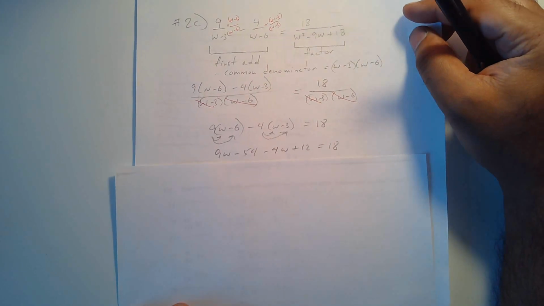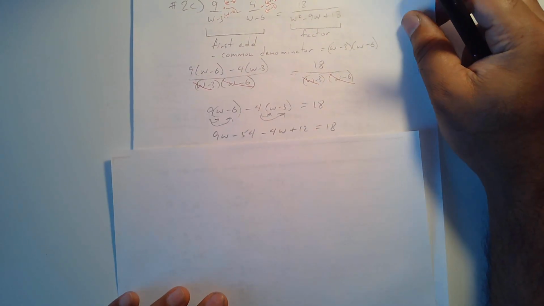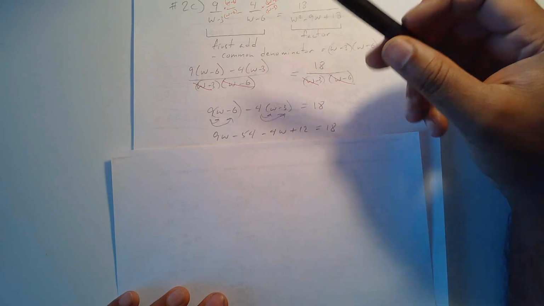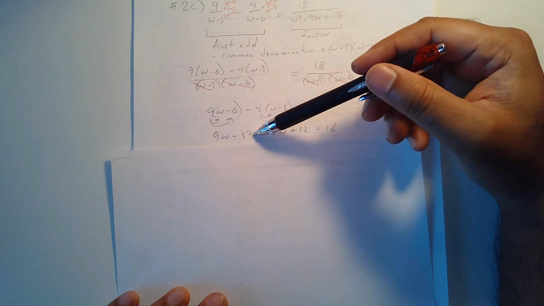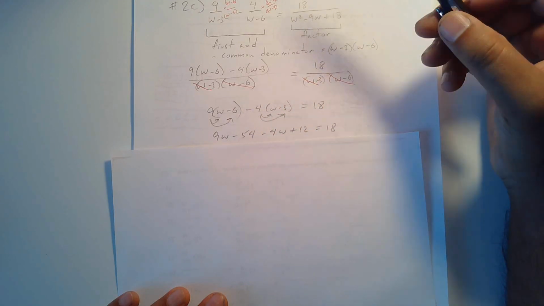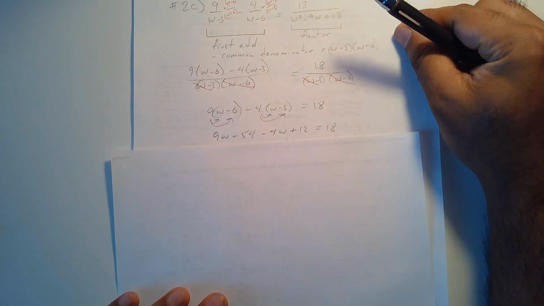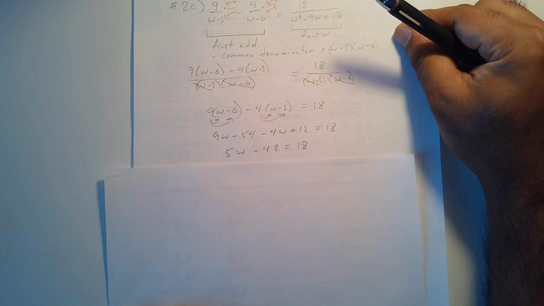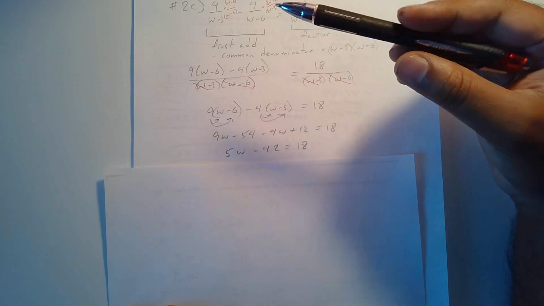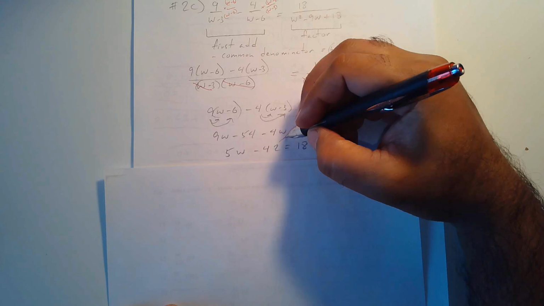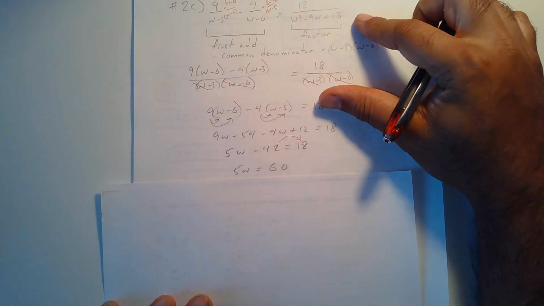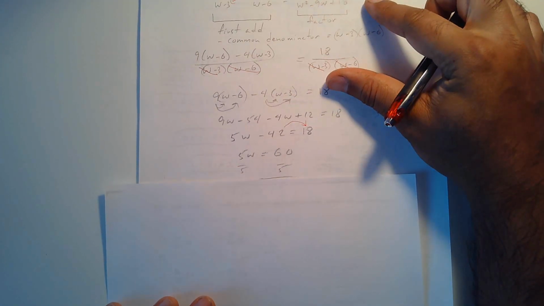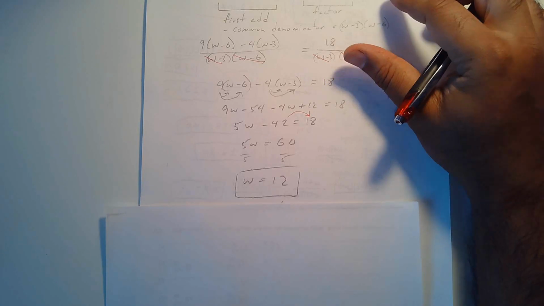So that'll give you all that stuff. And then what you want to do is collect like terms. So 9w minus 4w will give you 5w, and negative 54 and positive 12 will give you negative 42. So 5w minus 42 equals 18. We'll move the negative 42 to that side, so that'll make that positive 60. And then divide both sides by 5, and you'll get an answer of w equals 12.